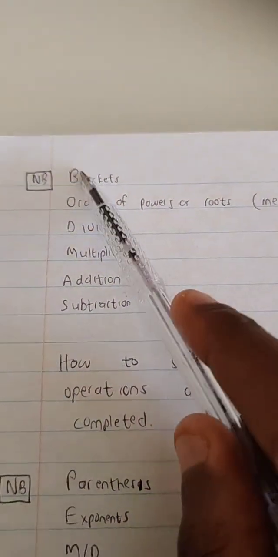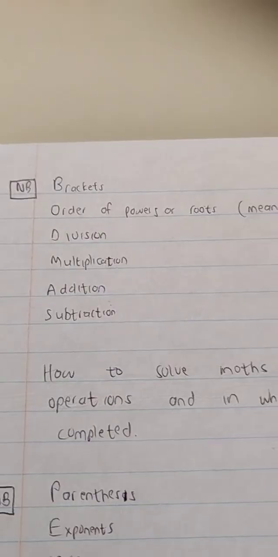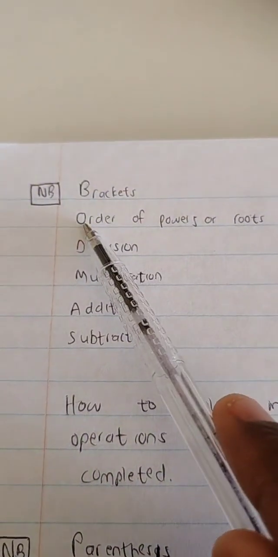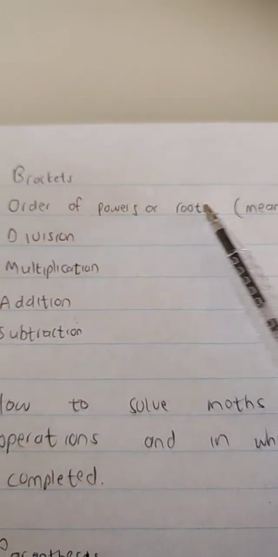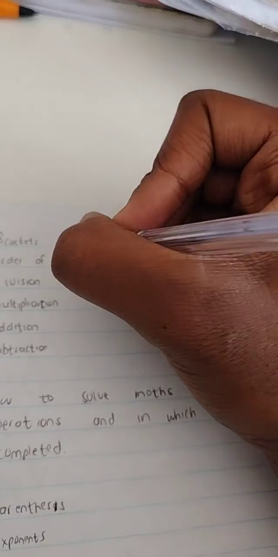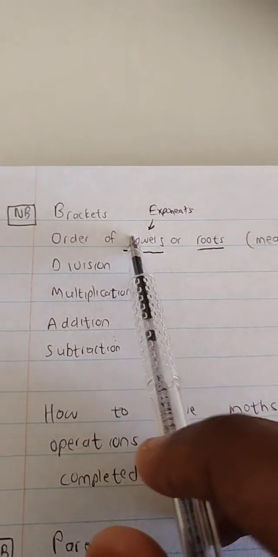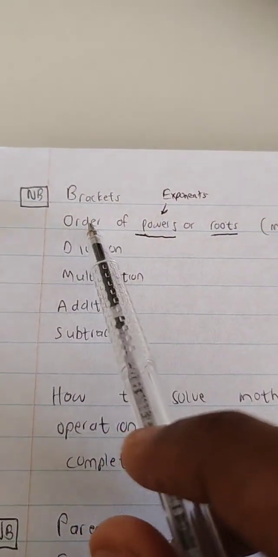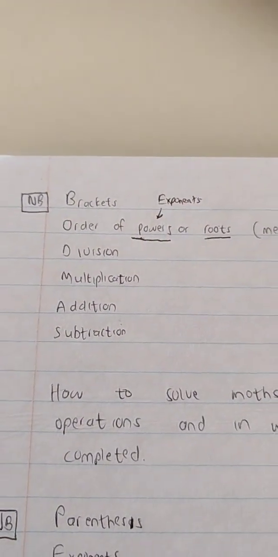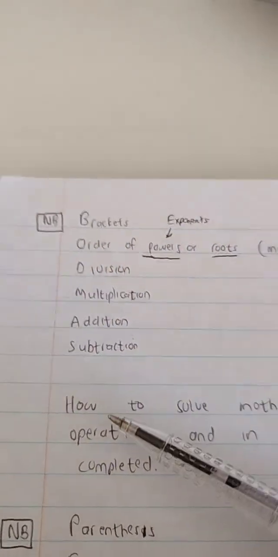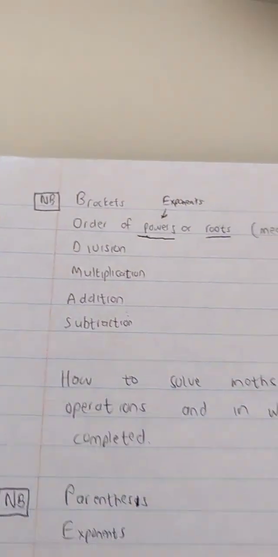So guys, look at this. BODMAS, let me just clarify something. Brackets mean brackets, of course. The O means order of powers or roots. Powers have to do with what? Exponents. So here we are dealing with exponents and roots. That's what the O means. Then division, then multiplication, then addition, then subtraction.